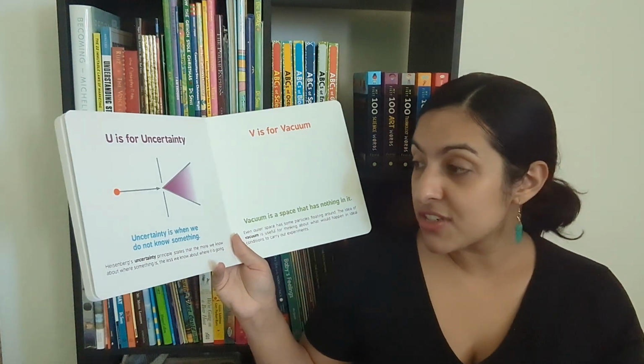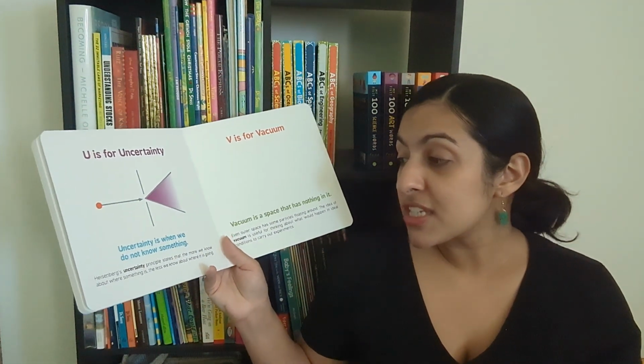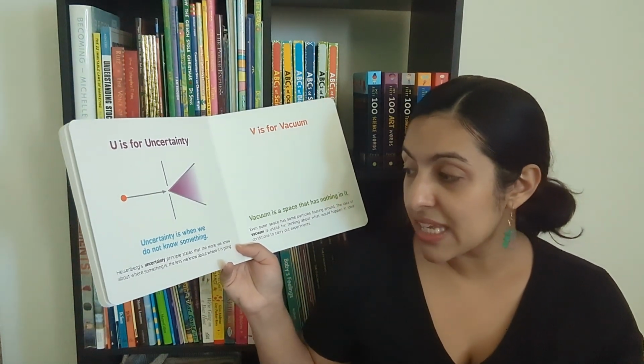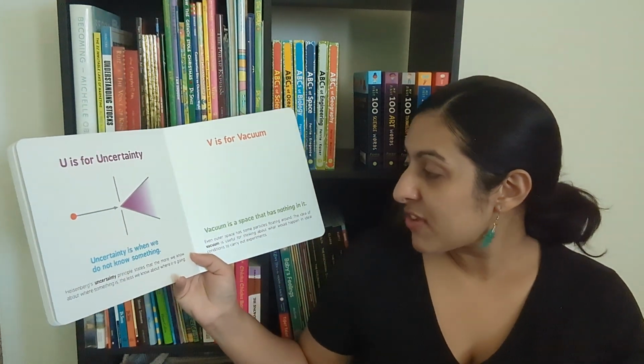U is for uncertainty. Uncertainty is something we do not know. Heisenberg's uncertainty principle states that the more we know about where something is, the less we know about where it's going.